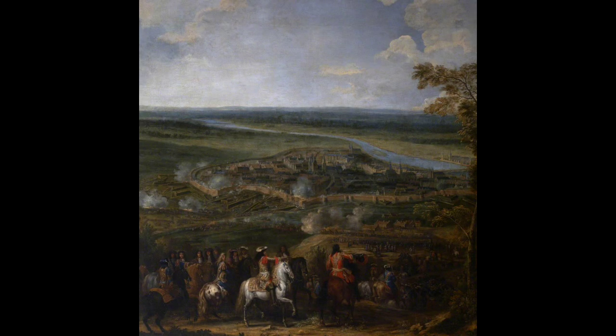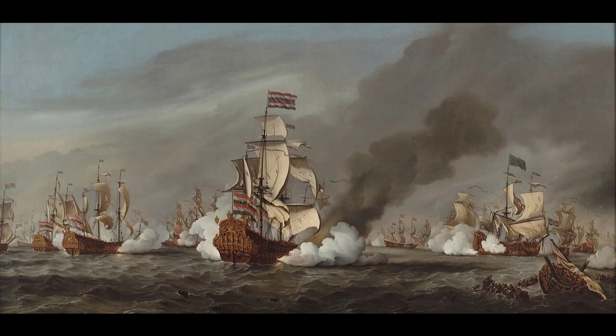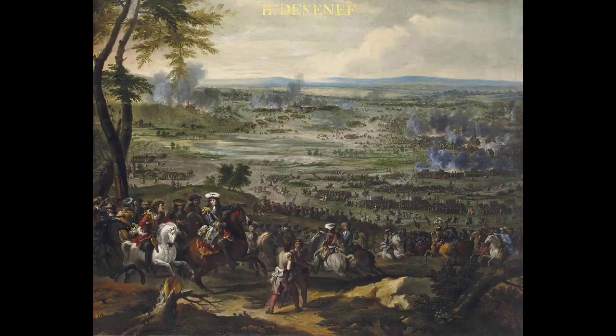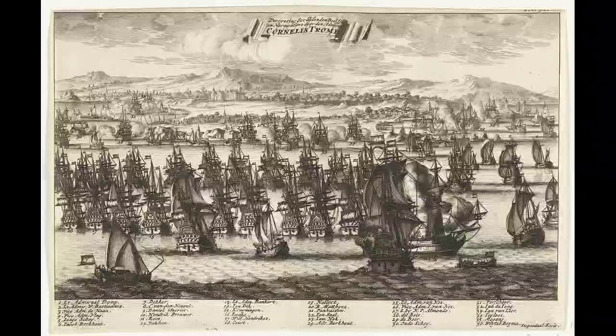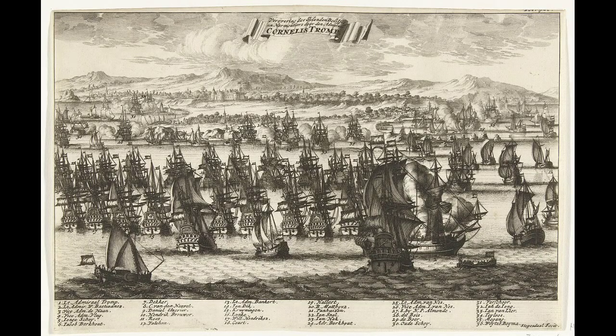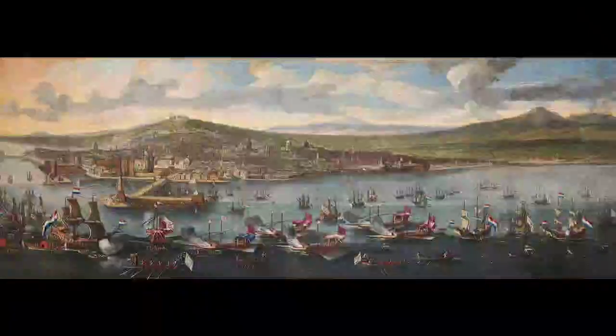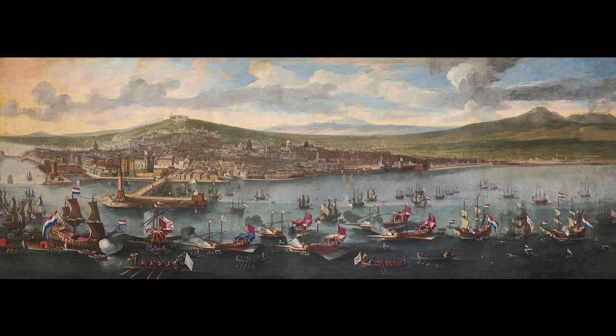In conclusion, the Franco-Dutch War was a significant conflict that had far-reaching consequences for Europe. While it marked the end of Dutch dominance in trade and commerce, it also established France as the dominant power on the continent. The conflict also saw the emergence of new military tactics, which would have a major impact on European warfare in the years to come.